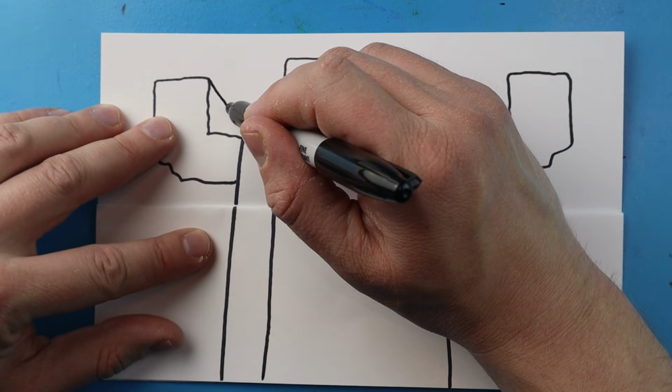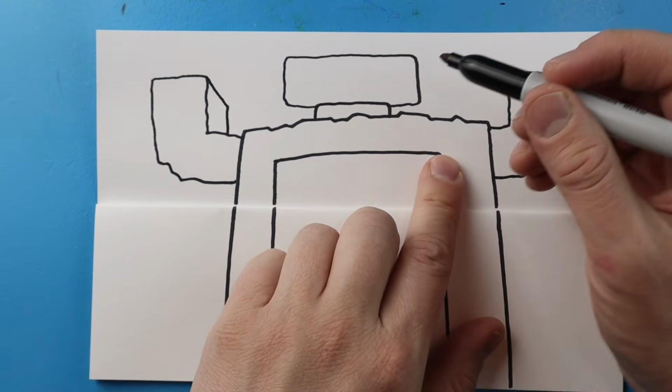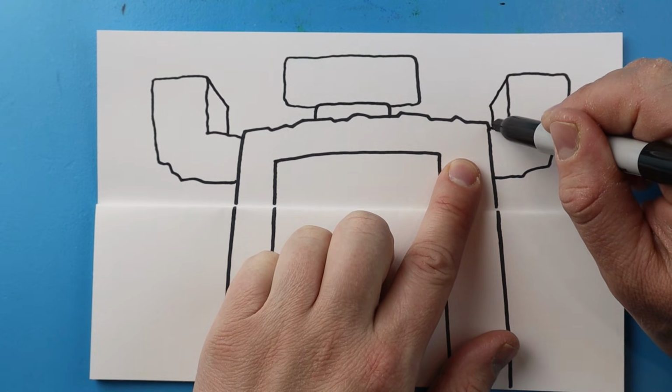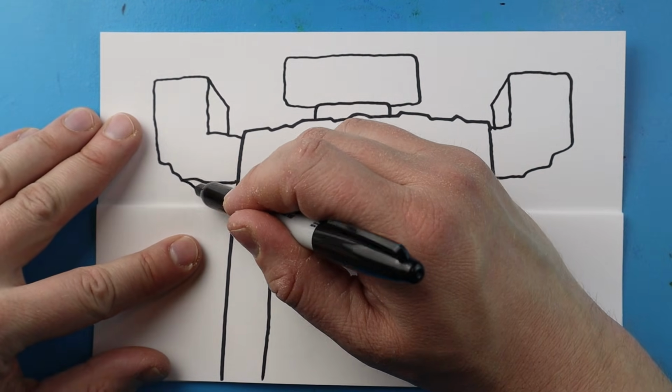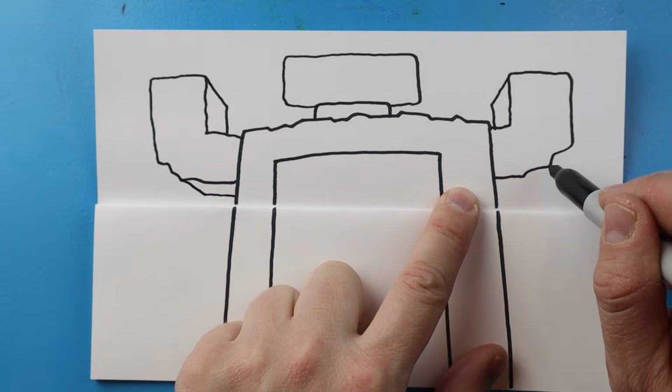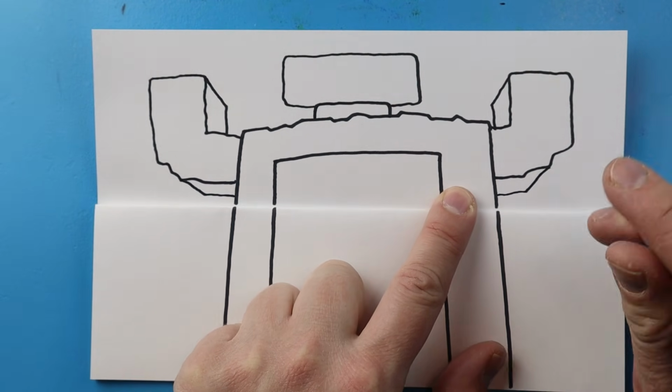Then let's make this line kind of come down at an angle, then straight down. Same thing here. Kind of give it a little more of like a 3D look. Do that same thing here, down and over. Kind of go down and over.